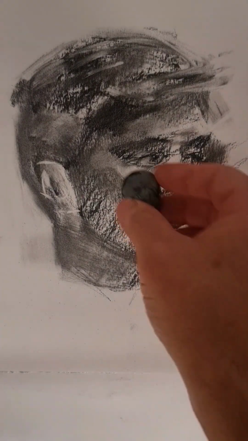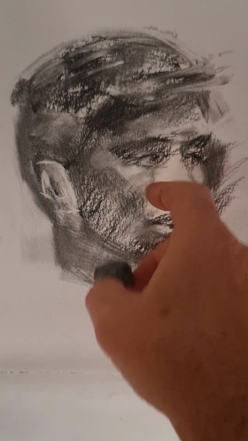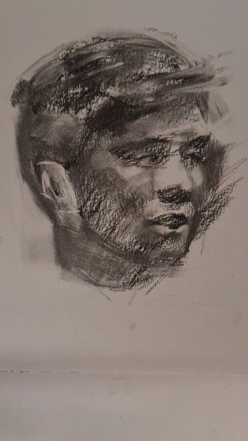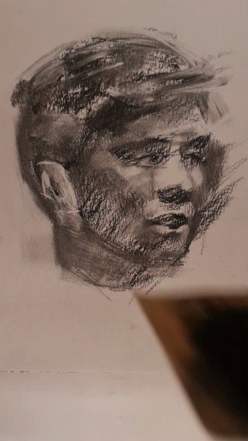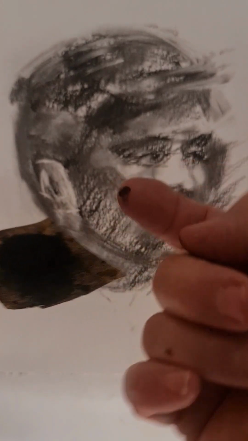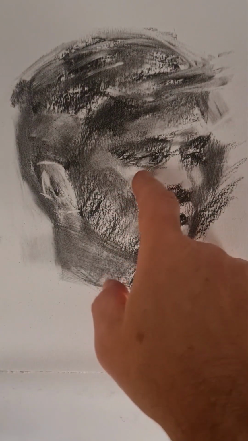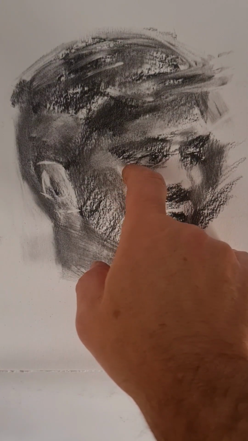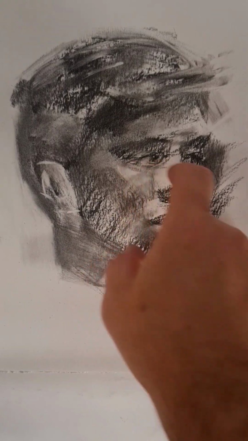Skull. Again, working on the cheekbone. I think I need to go and get some dust with my fingers. And do that eye bag.